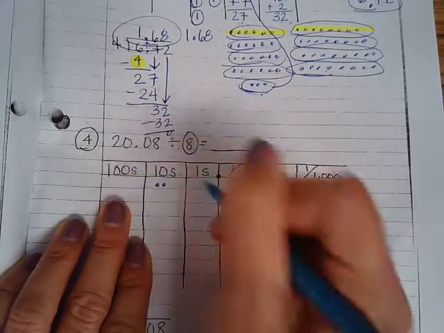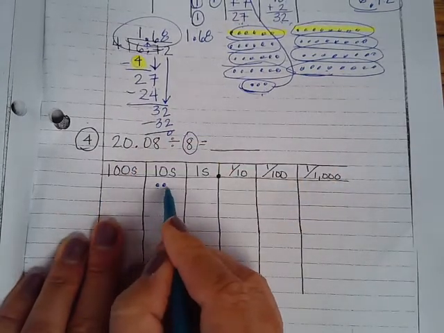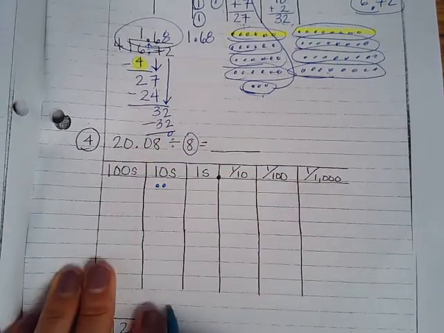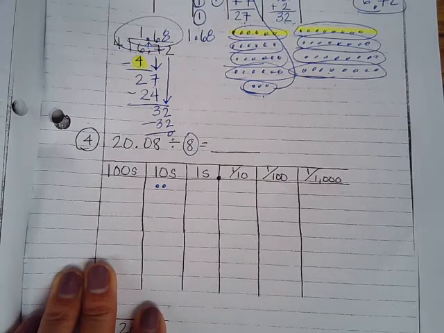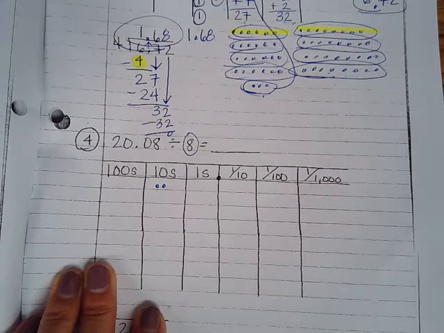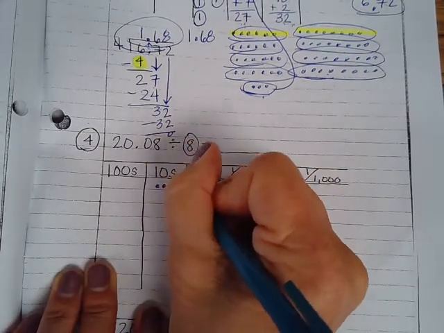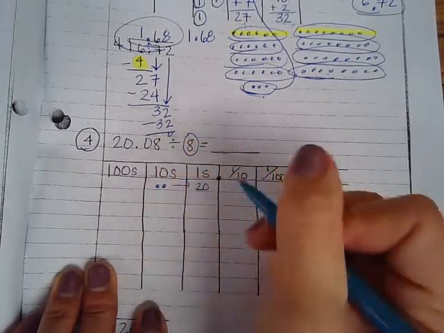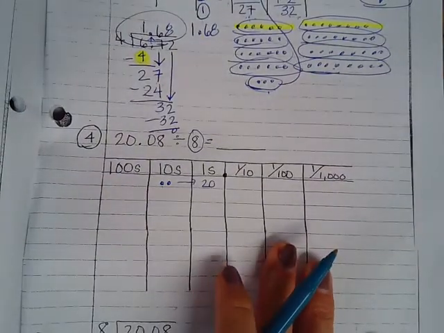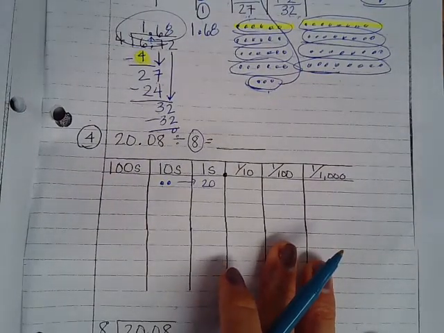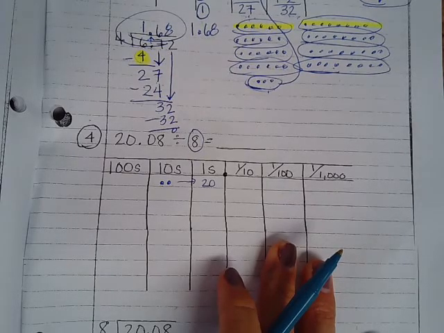We have 2 10s, and you can't divide 2 10s equally up into 8 equal groups. So we're actually going to pass back 20 here. So, oops. How could we divide 20 up into each equal groups?